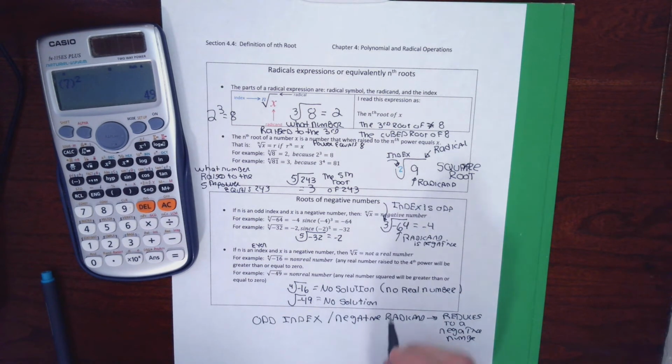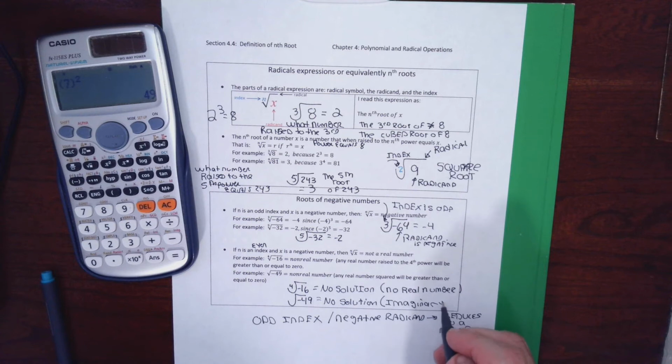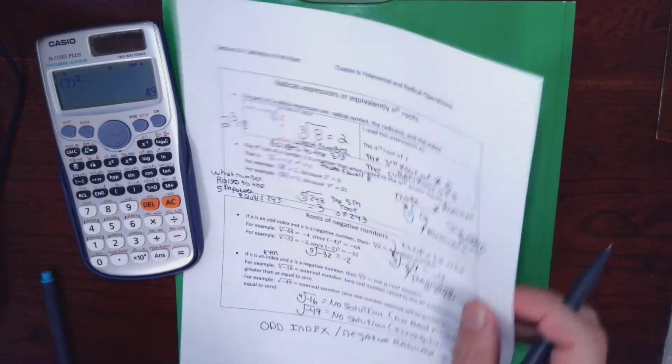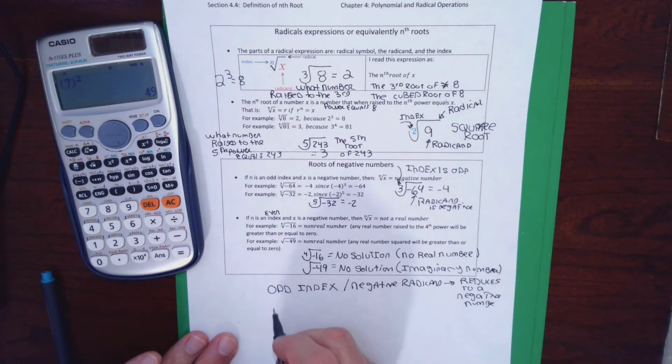It turns out that this, we'll learn a little later in the chapter, is actually a make-believe number called an imaginary number. But in general, if you have an even index and a negative radicand, there's no solution, at least no real number solution. You can make up solutions.